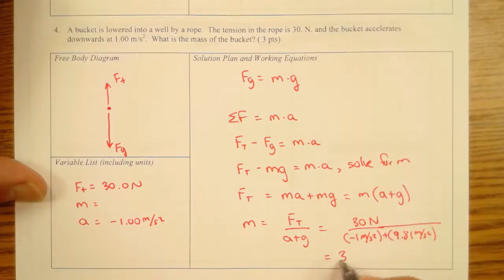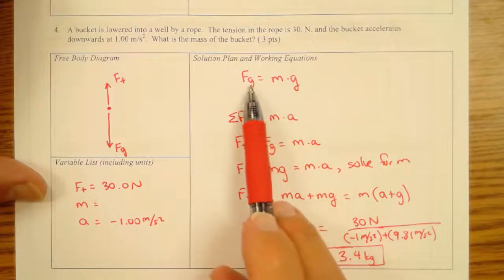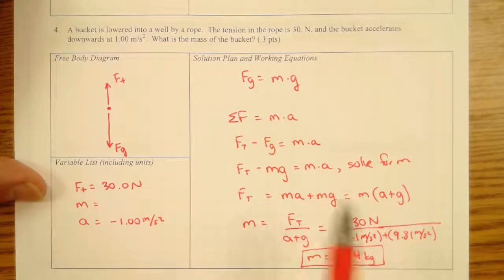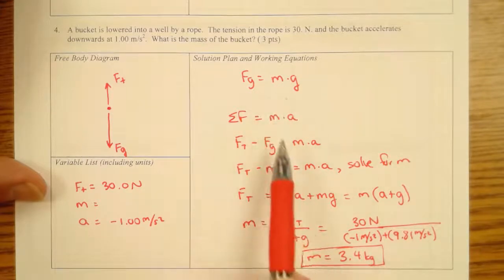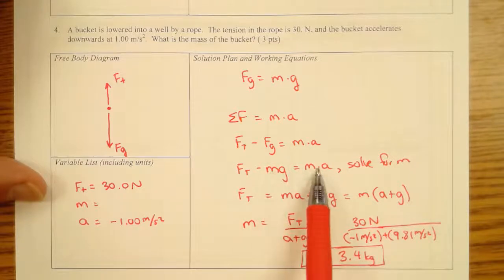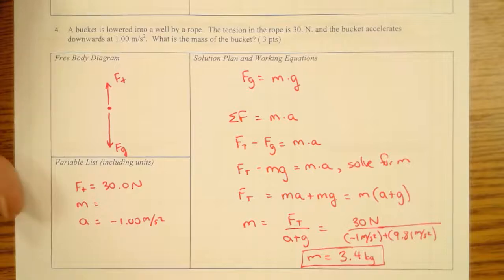And when you do all that, you get about 3.4 kilograms. So this is an example of a problem where you have to make an algebraic solution. If you're just plugging in numbers trying to find the force of gravity, you can't solve this problem. You're stuck because you don't know the mass. But if you solve it algebraically, you can combine the mass with the mass there and isolate it and find it.